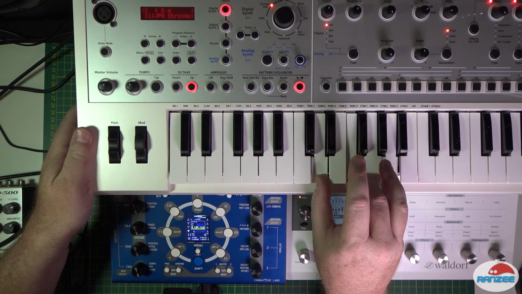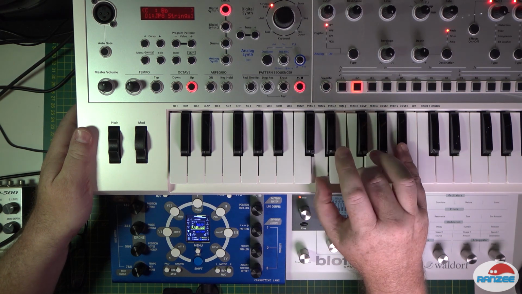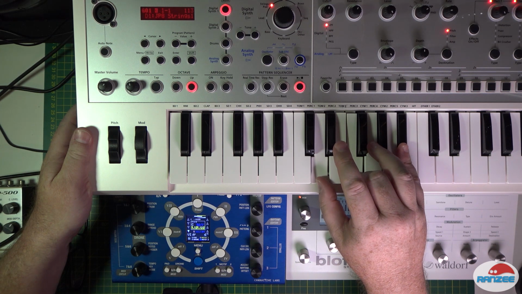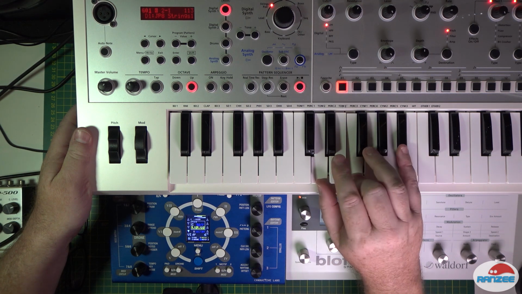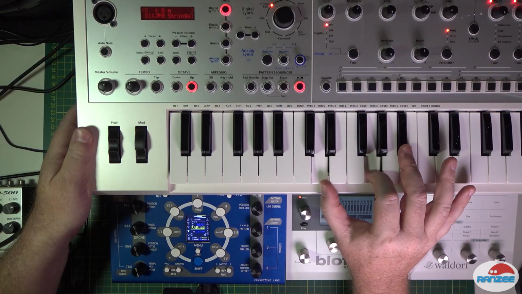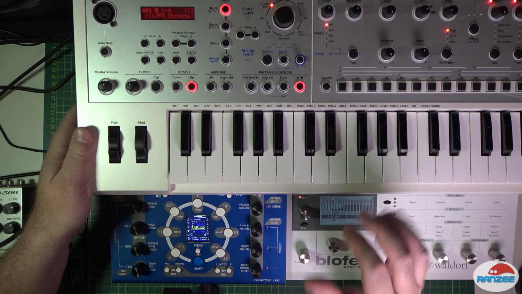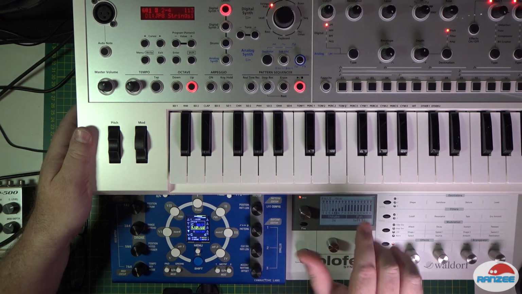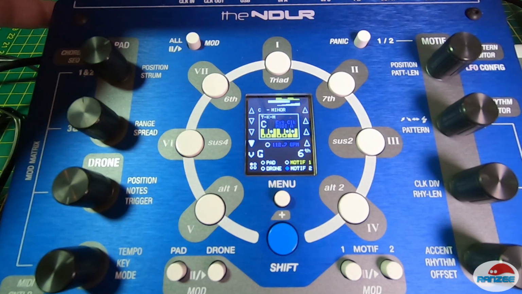There's a diminished, there's a minor. And that's definitely not an A flat. There's A flat there. That's an A sharp. So there's problems when we're doing it like that. So we have to keep everything minor.